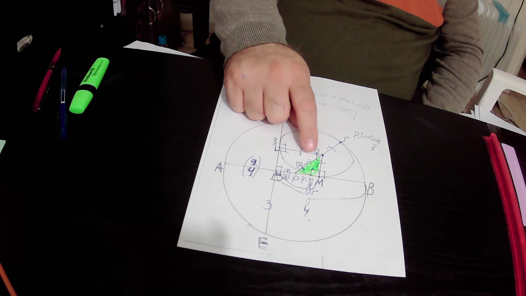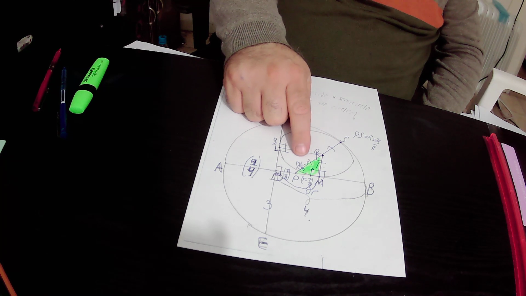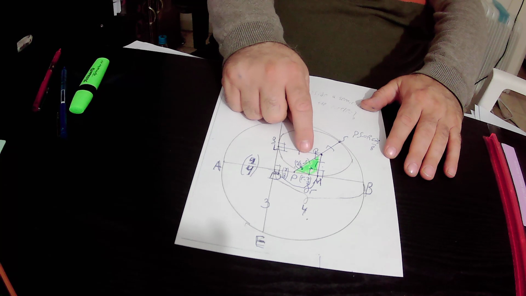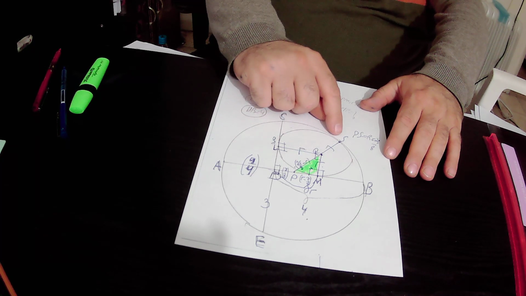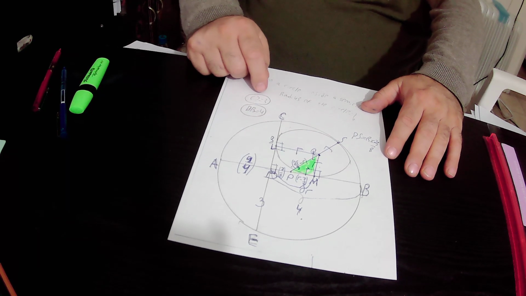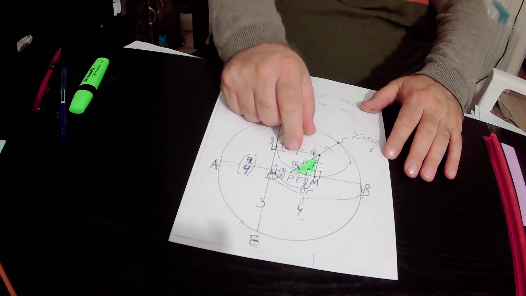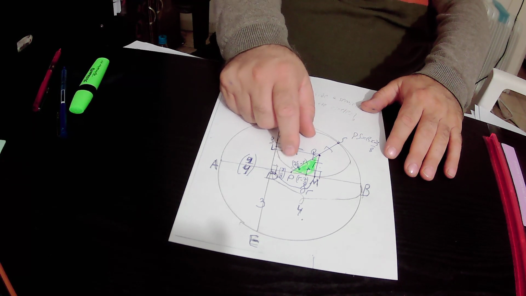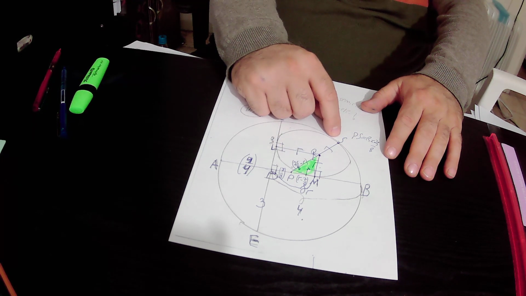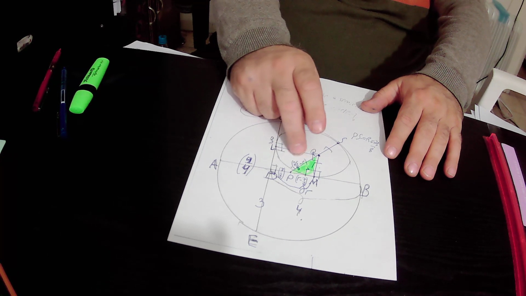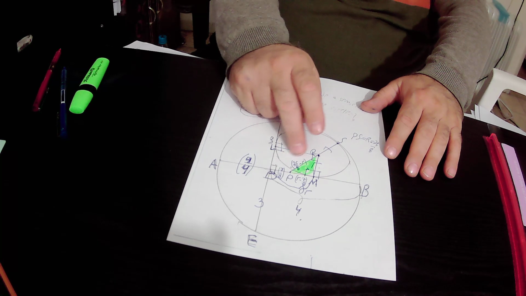So line segment PQ connects the centers of the two circles, and this line segment PQ passes through the point of tangency, that is point S. According to rule number 2, line segment PQ must pass through the point of tangency, point S. That is to say, PQS is one straight line.